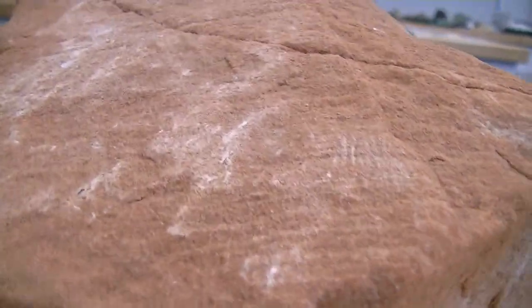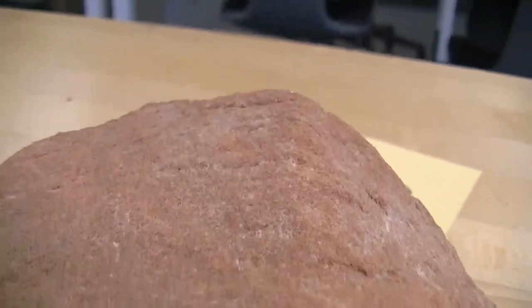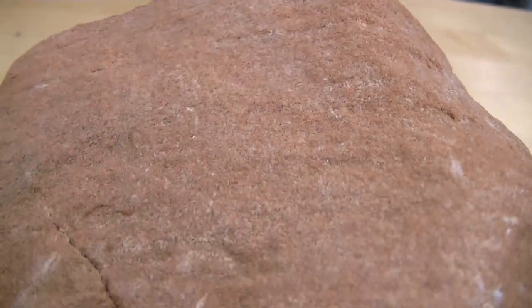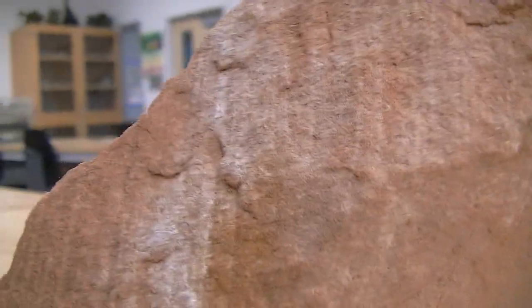But first we're going to stop off and see Mr. Hematitic sandstone here. So this is hematitic sandstone. It's red in color due to iron oxide. It's basically composed of quartz sand and some iron oxide. Very fine grain, very uniform, well sorted. That means all the grains are the same size.